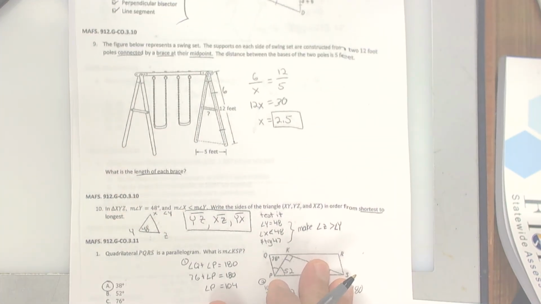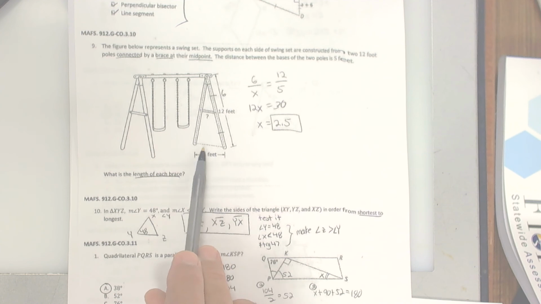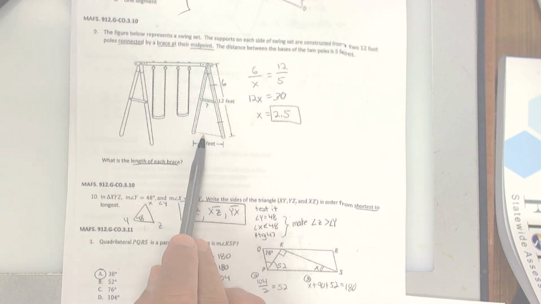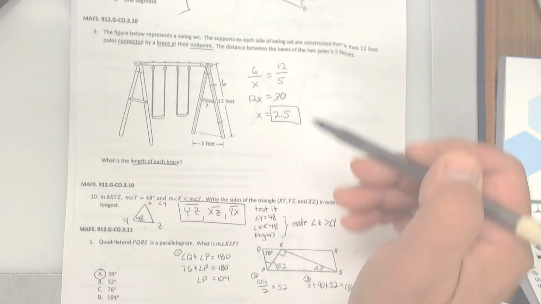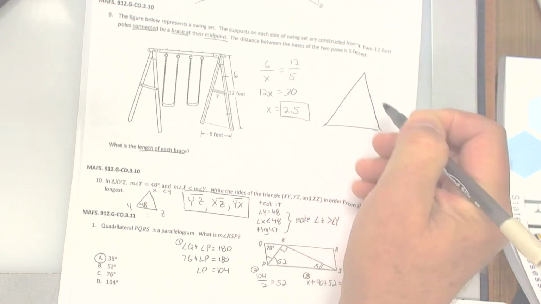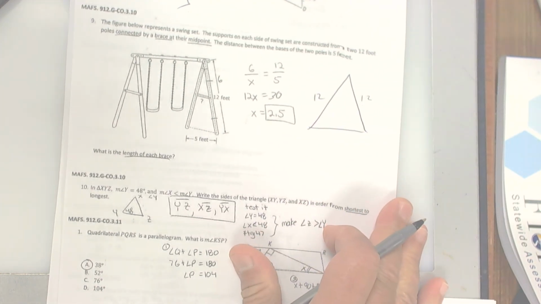Let's take a look at this one. The figure represents a swing set. So you have this triangle here. So let's see. It says 2 12-foot poles connected by a brace in the middle. So you got 2 poles like this, and these poles are both 12 feet. Now, let's see what else.